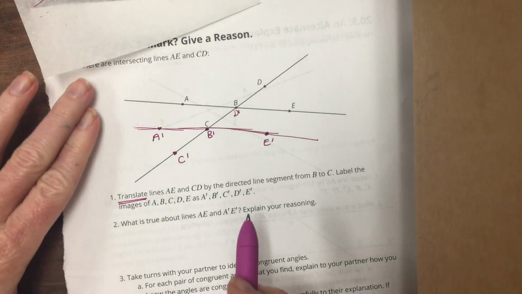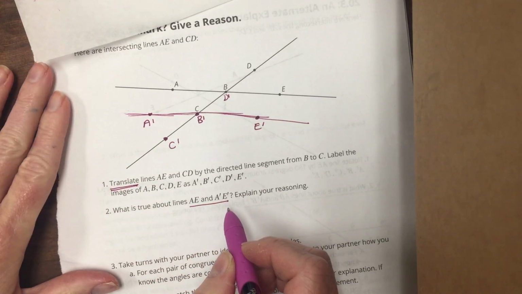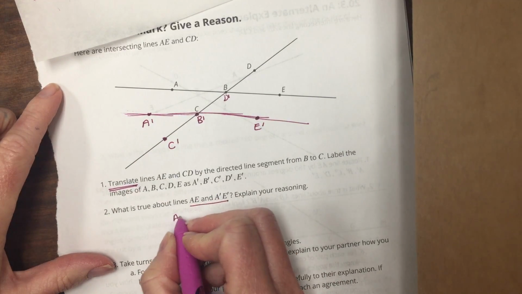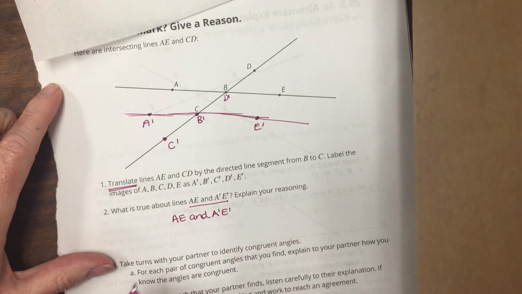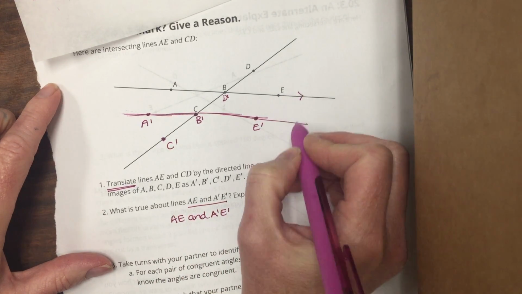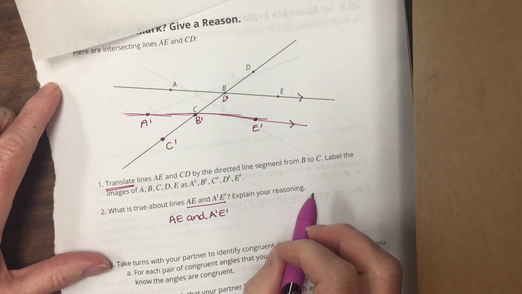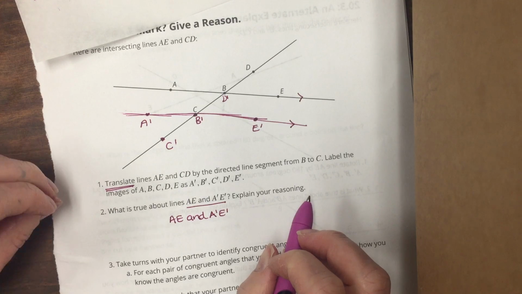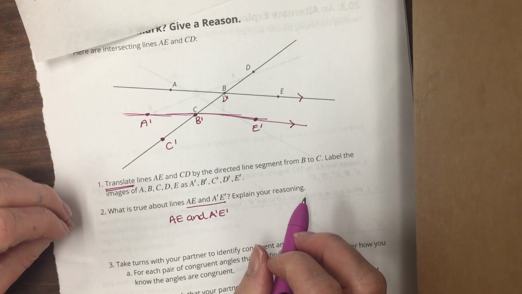Now the second question says, what is true about lines AE and A prime E prime? I'm looking at them, and they look parallel to me. And they are parallel because, remember, when we translate a line, it is translated to a parallel line or itself.